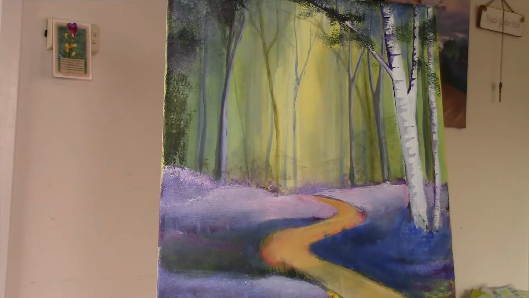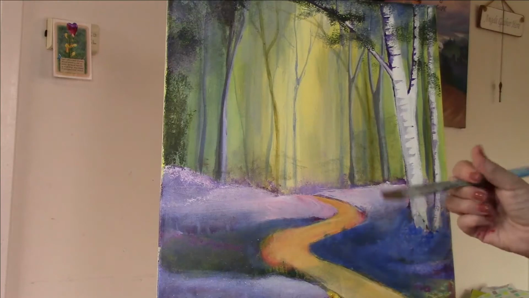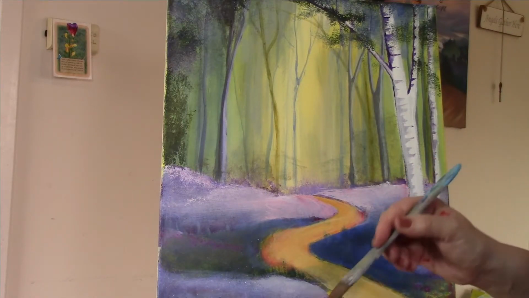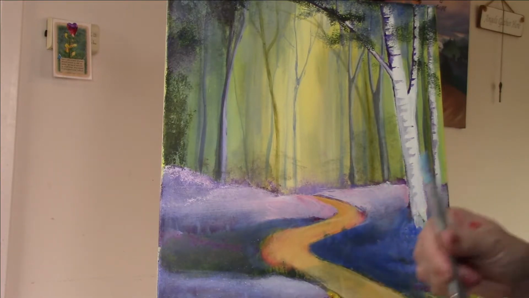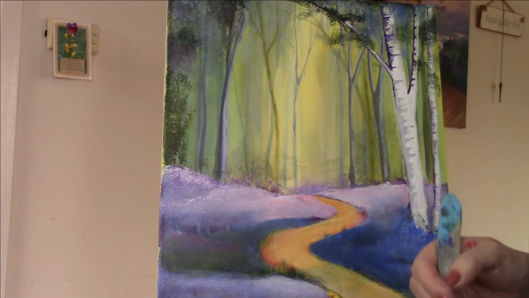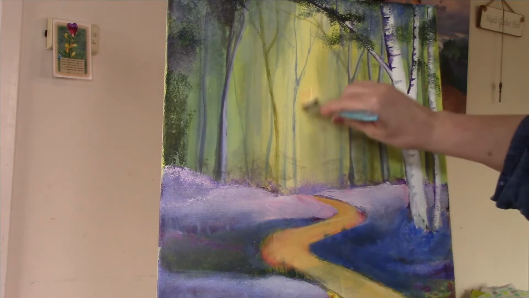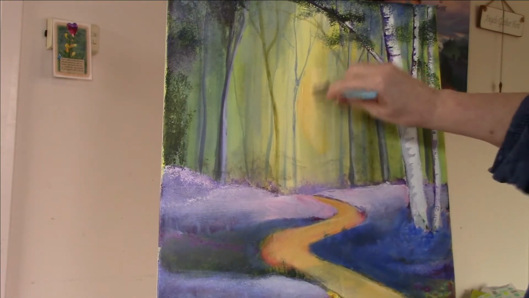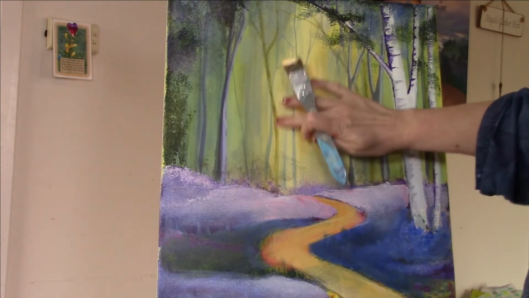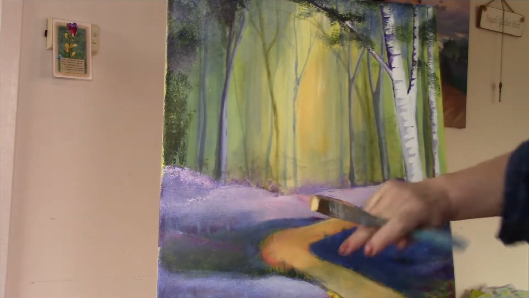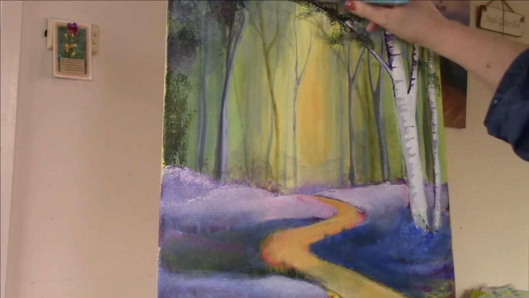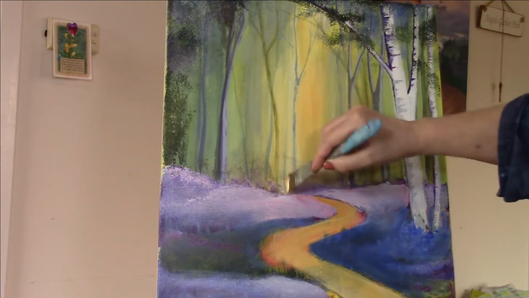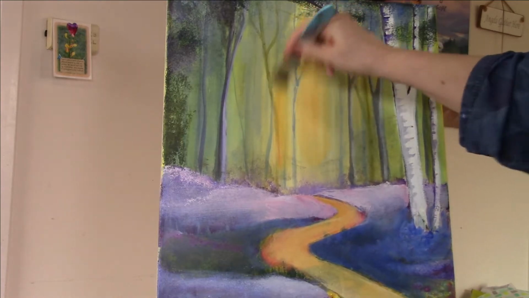So I'm going to be using my flat square brush, and I'm using a little bit of the dark yellow and my white, and I'm mixing that together, actually quite a bit of white, and that is how I created this effect in the middle. Here I'm just removing that, with just up and down strokes, because that will also create the effect of trees in the background.